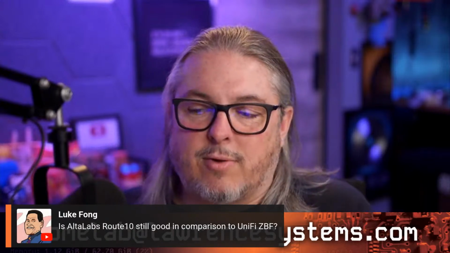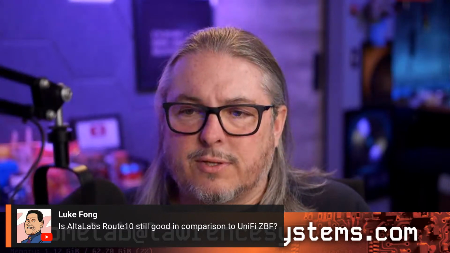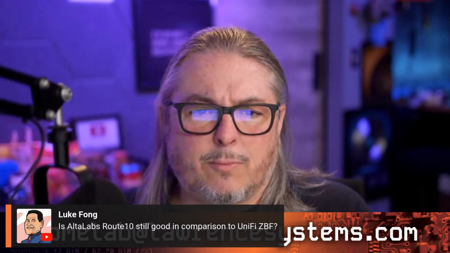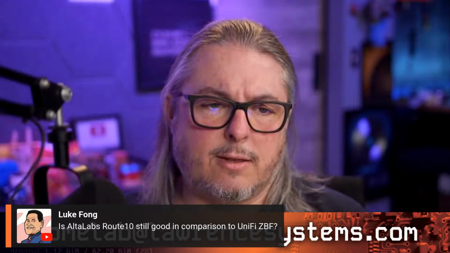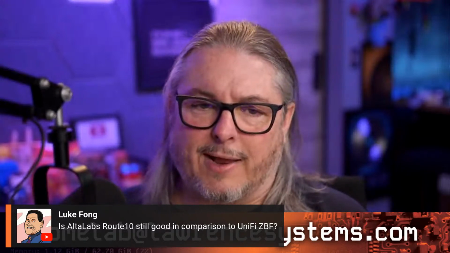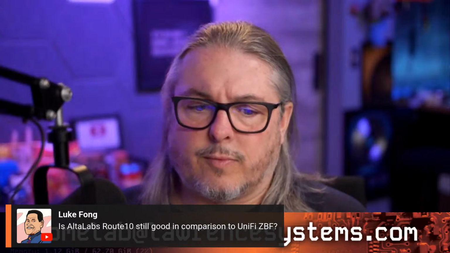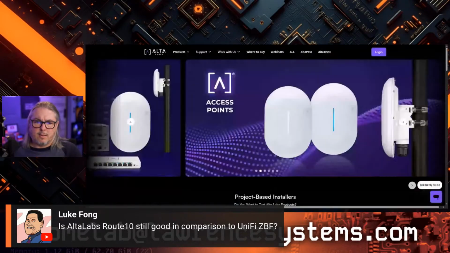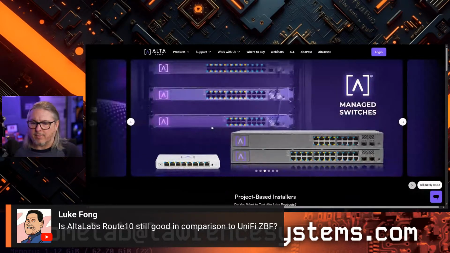Is Alta Labs' Route 10 still good in comparison to the UniFi? I have not used the one from them yet, but I talked to them about this. So let's pull up Alta Labs. I think they're interesting. They're just going a completely different route than UniFi. So we'll throw them up here.